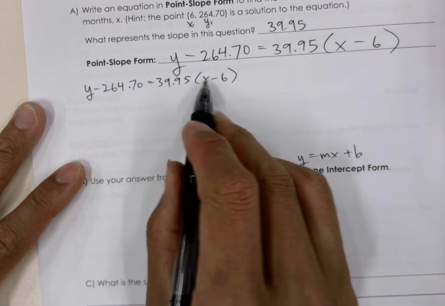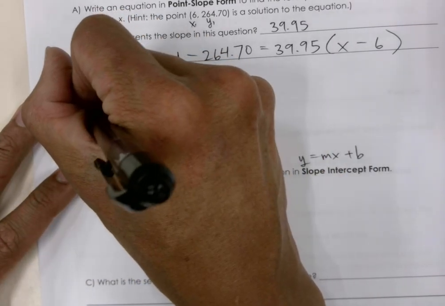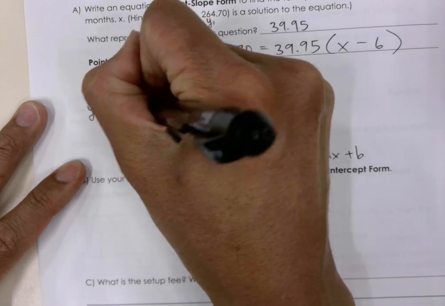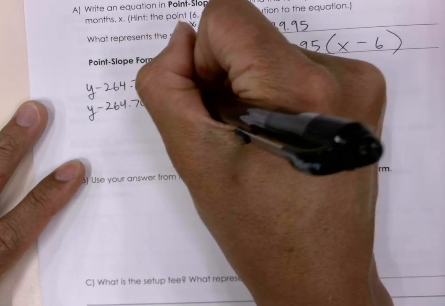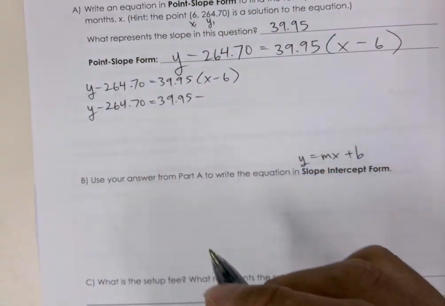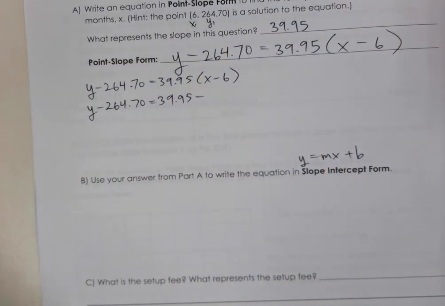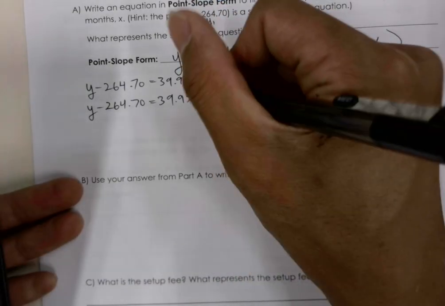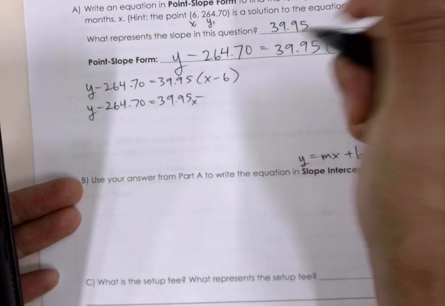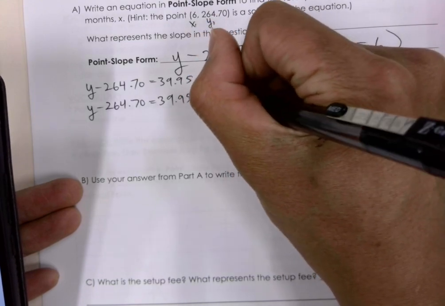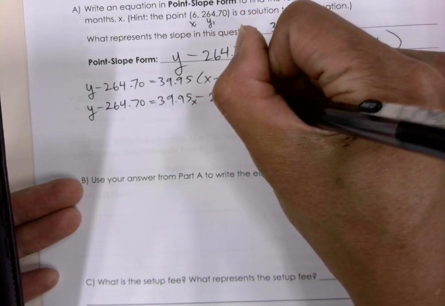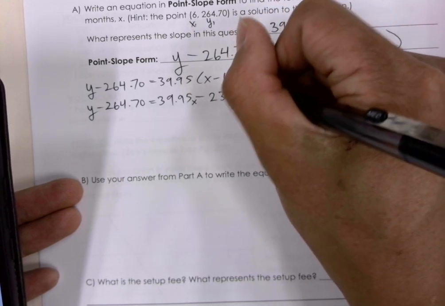And we are going to go ahead and distribute out the 39.95, so we'll get y minus 264.70 is equal to 39.95x minus, and we're doing 6 times 39.95. So let me drop that in the calculator, and we'll get, I'm sorry, I forgot the x there, 239 and 7 over 10, or 239.7.